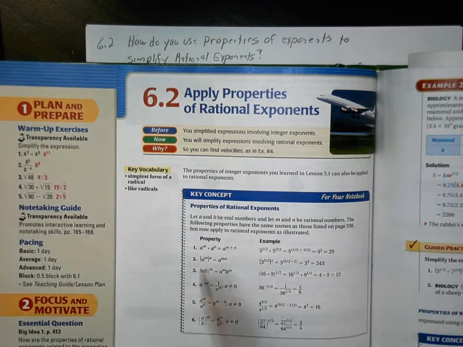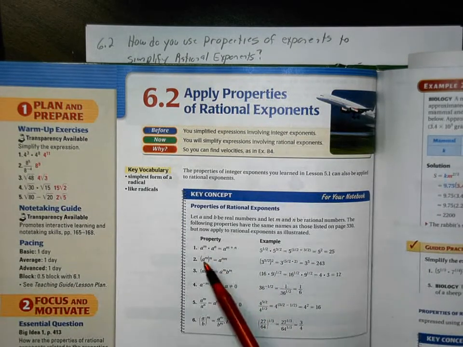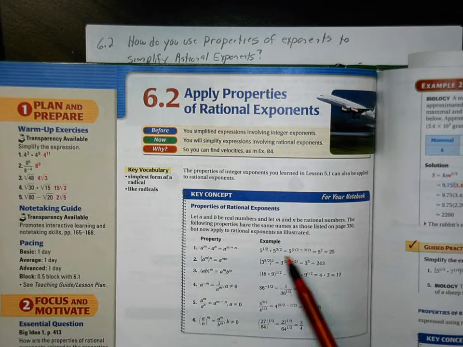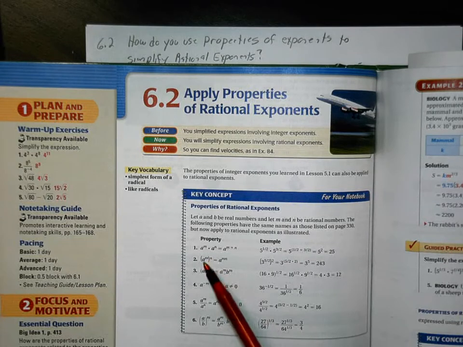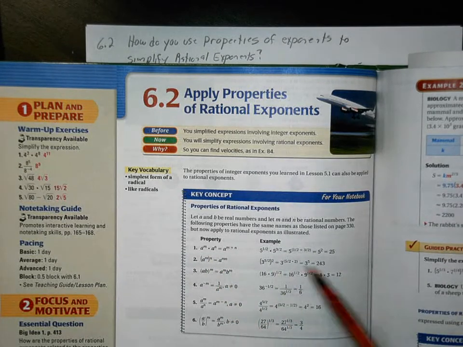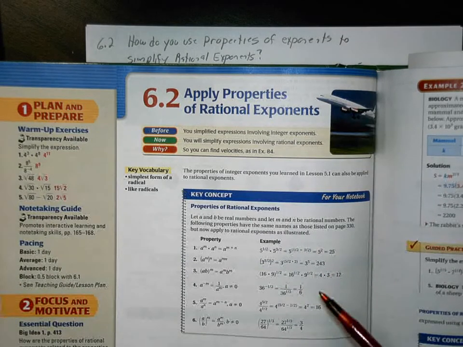So all we're doing is applying. For example, the first property here, the product of powers, we add the exponents. Well, here's our example. We're just adding fractions is all we're doing. Okay, here we're multiplying power to a power. We're multiplying a fraction times a power. So in this section we're just dealing with fractional exponents.